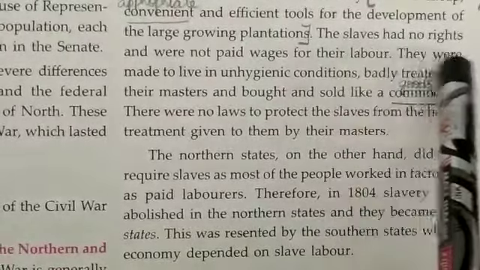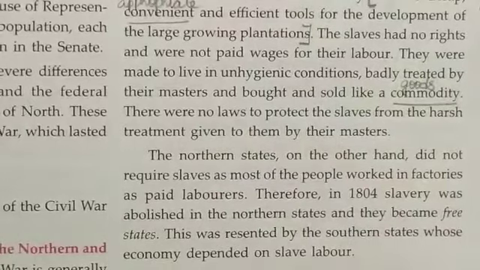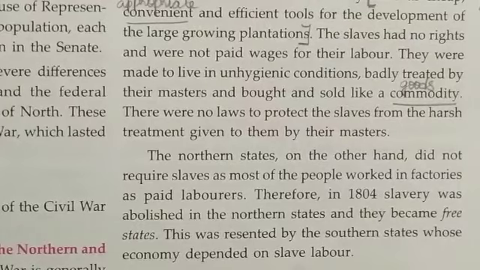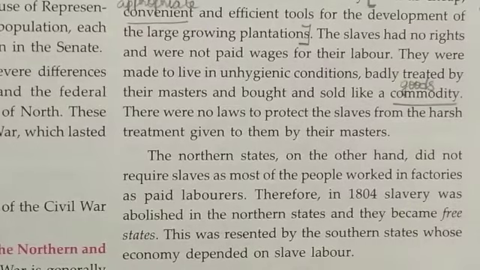The slaves had no rights and were not paid wages for their labor. They did not have any rights. There was no one to speak for their rights, and they were not paid wages. They were not given money properly. So the Americans felt that the Negro slaves were the best tools for the development of the plantations.